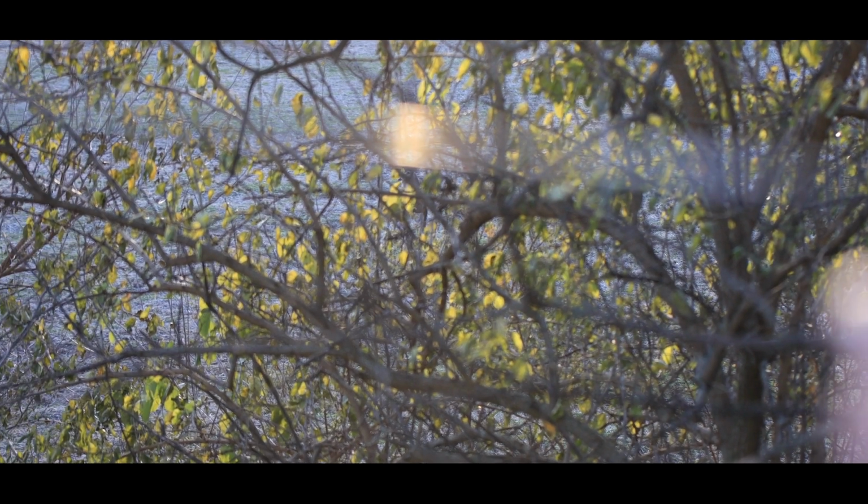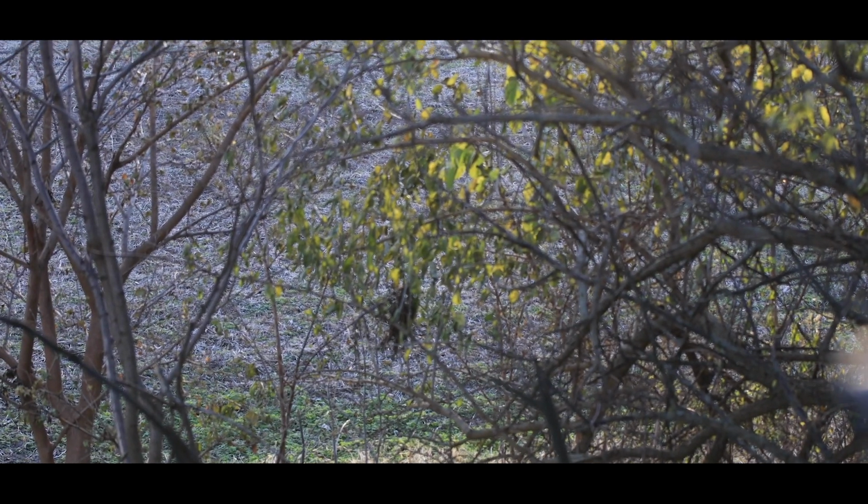Here he comes. He's probably going to be at about 20 yards. I'm going to shoot him right here in this hole, okay? He's going to be close. You're going to be seeing him real quick here. Probably going to drop it.